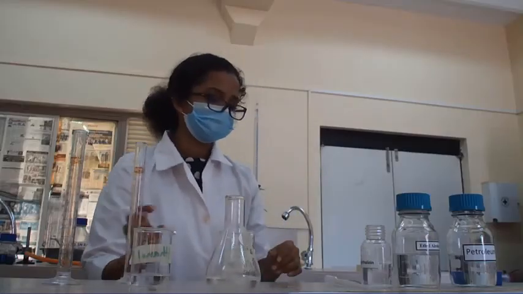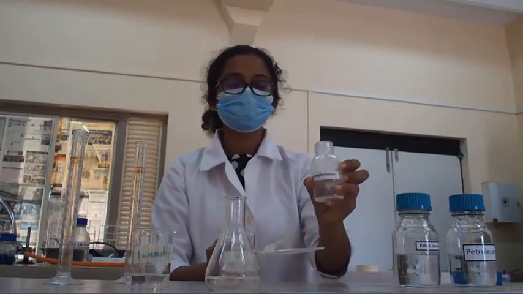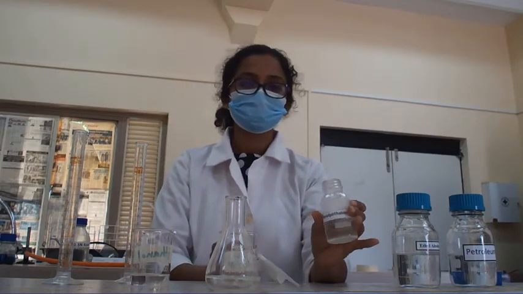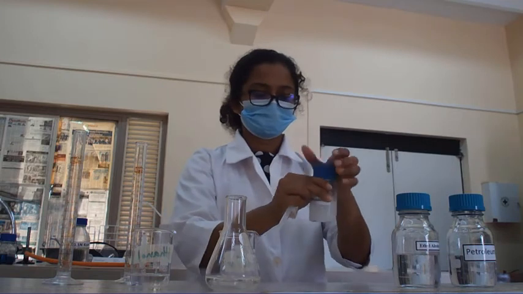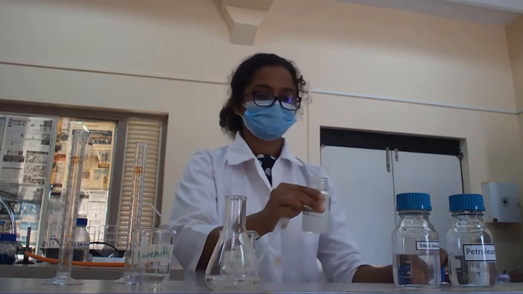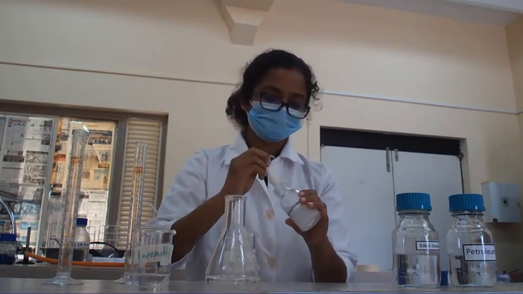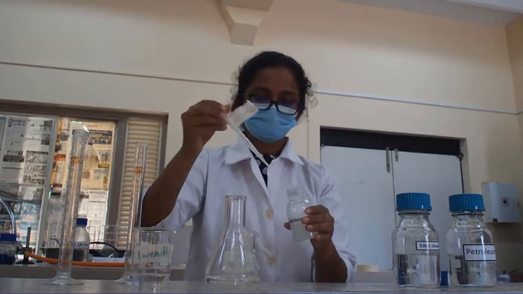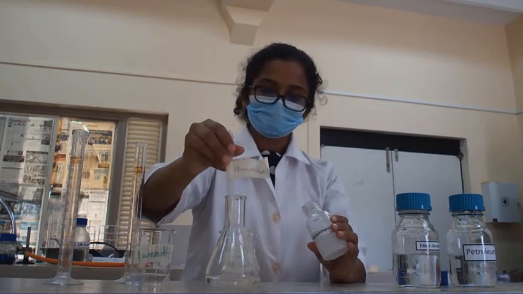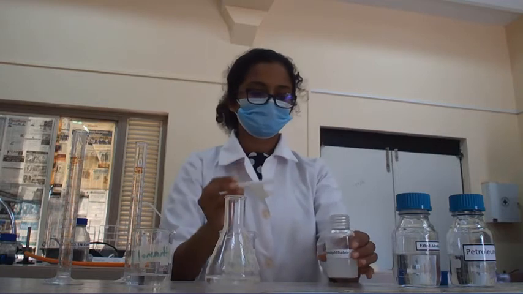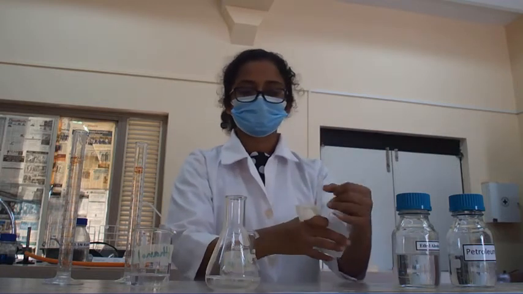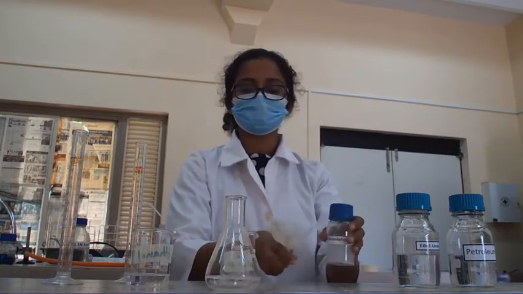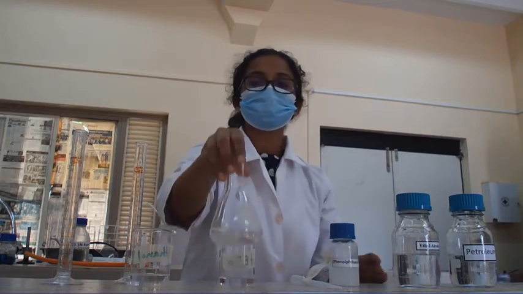Then I'm going to add a few drops of phenolphthalein indicator. The next step, we are going to keep this in a water bath.